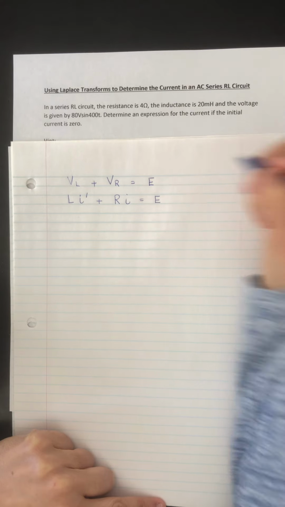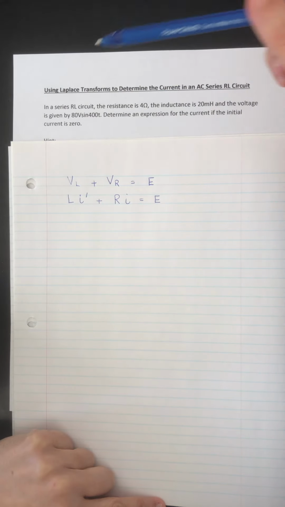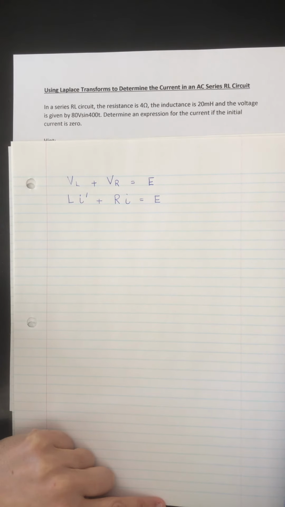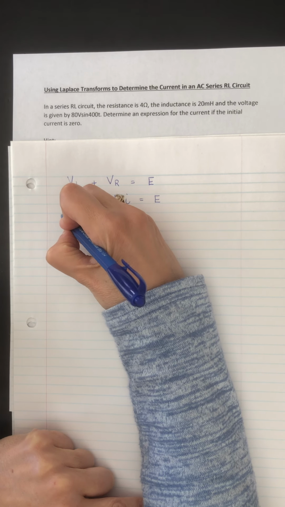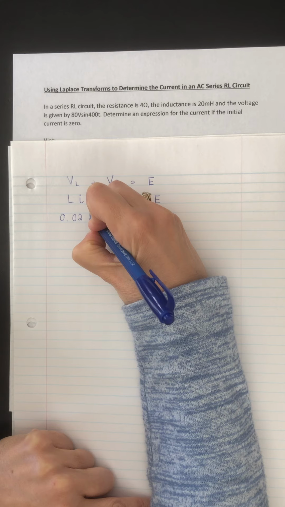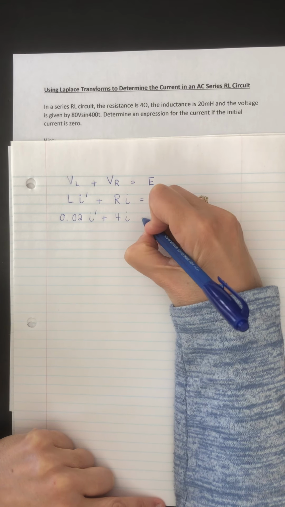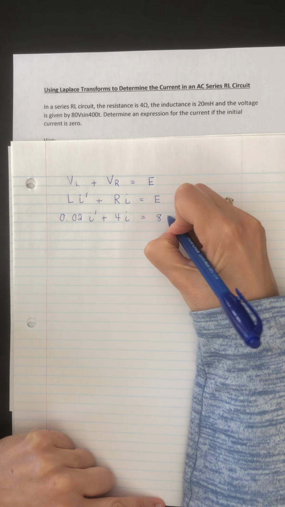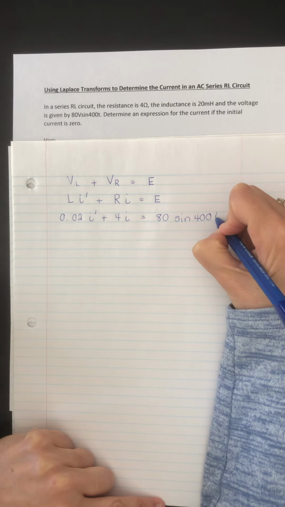Okay, so here is the equation that we will use, and we can now substitute 20 milli, 4, and 80 sine of 400t. So 20 milli times I prime plus 4 times I is 80 times the sine of 400t.